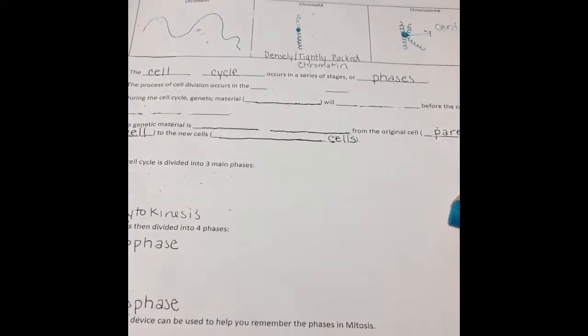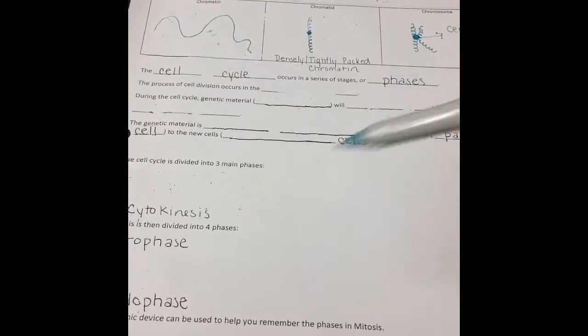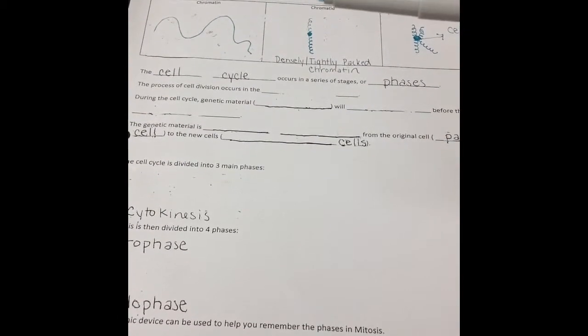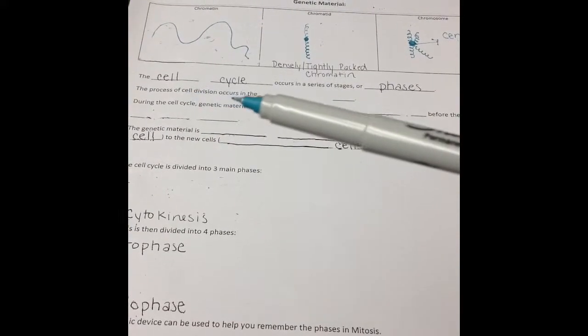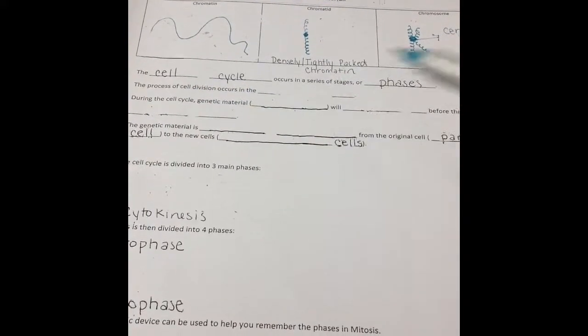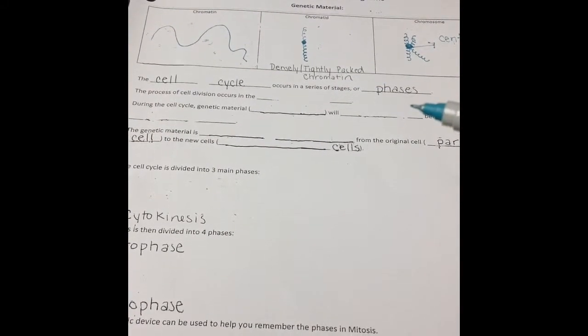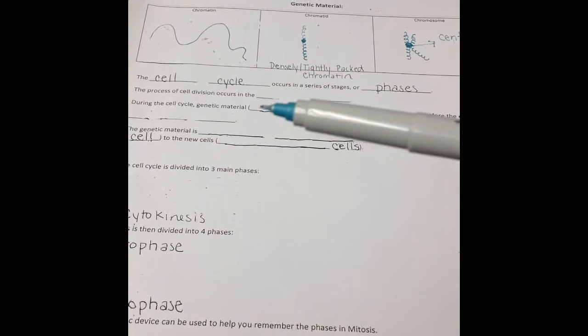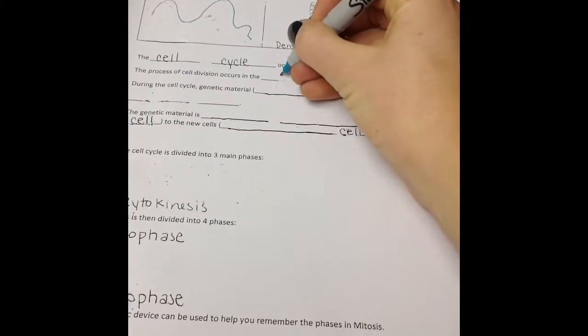The next part of our notes is our fill in the blanks. This process is called cell division, and specifically we're going to talk about the cell cycle. Your cells are constantly going through cycles. The cell cycle occurs in a series of stages or phases. The process of cell division actually occurs in the nucleus of your cells.